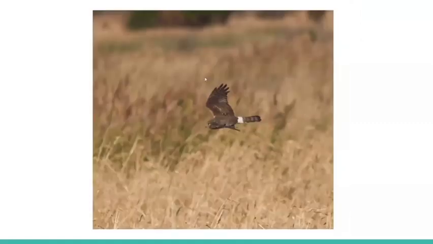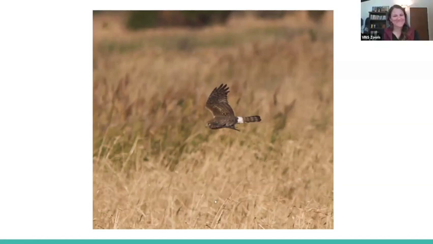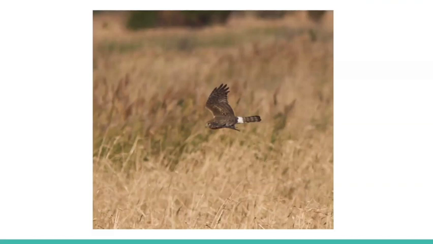All right, what do we think about this one? What do we notice? Bald head. Yeah, we do have a very small head, very kind of flattened look here. Open grasslands. Okay, so we have habitat. We have a small, rounded face. We have open grasslands. What else do we notice?